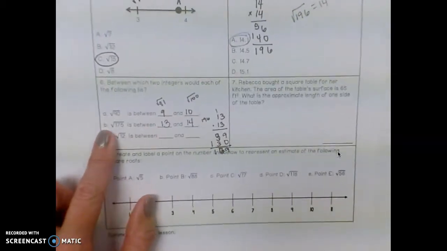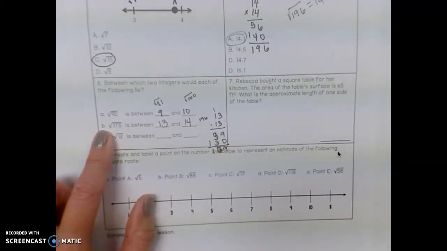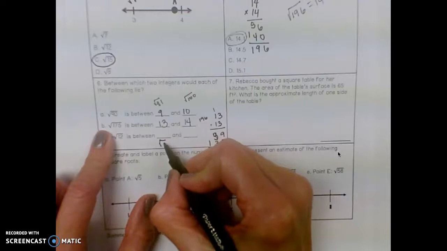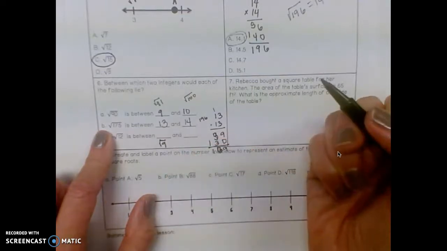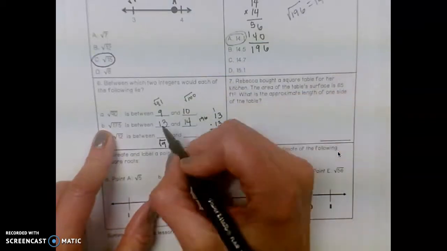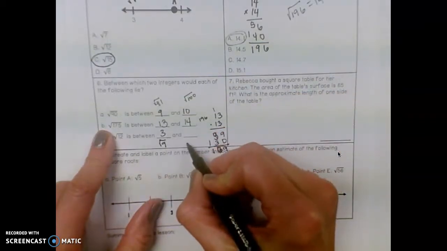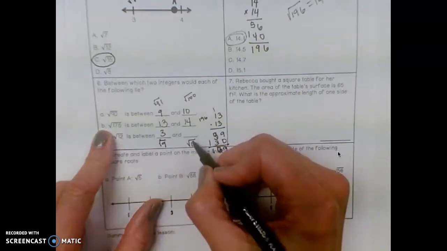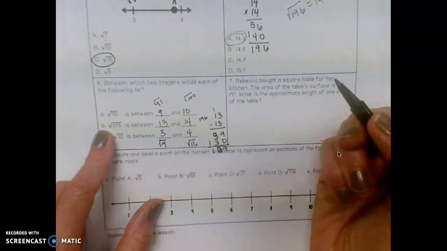If I think about the square root of 12, I know that 3 times 3 is 9. So the perfect square, 9, square roots to 3. I know that 4 times 4 is 16. So the square root of 12 would be a little less than 4.